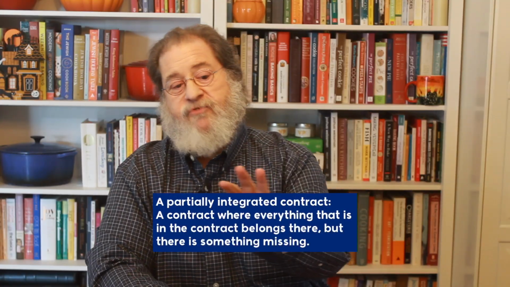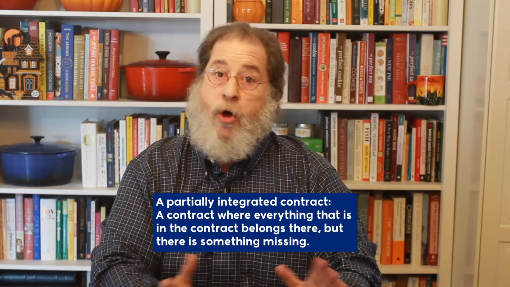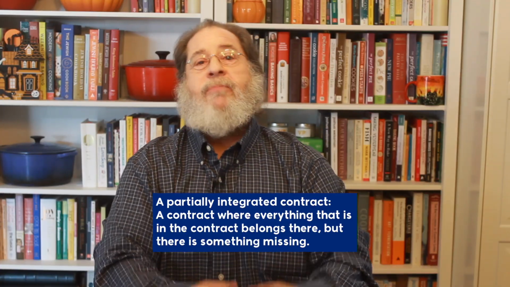Now we have one more angle here, and that is a partially integrated contract. That's a contract where everything that's in the contract belongs there, that's what the parties intend, but there's something missing. And this is the kind of thing you're going to more likely see under the UCC, because under the UCC, there are only a couple of terms that are necessary for a valid contract. You don't even need a price term. So if a price term is missing, it's obviously not a fully integrated contract, and then you can use UCC gap fillers to fill in the price, but it doesn't destroy the contract. And so what we end up with is a partially integrated contract.